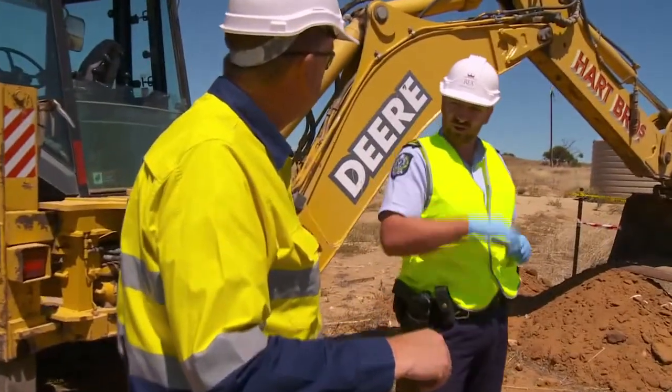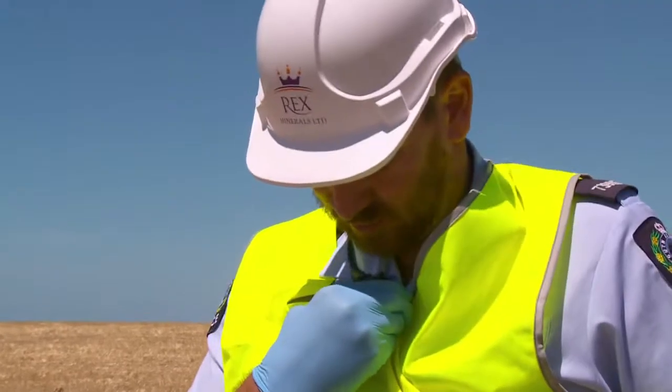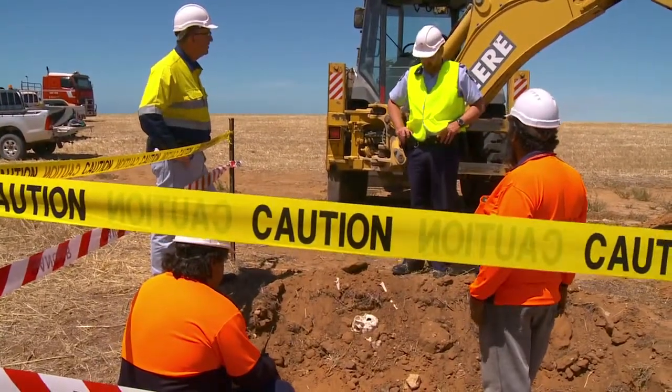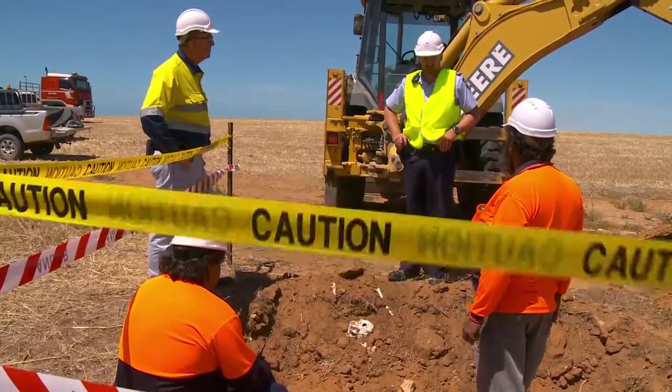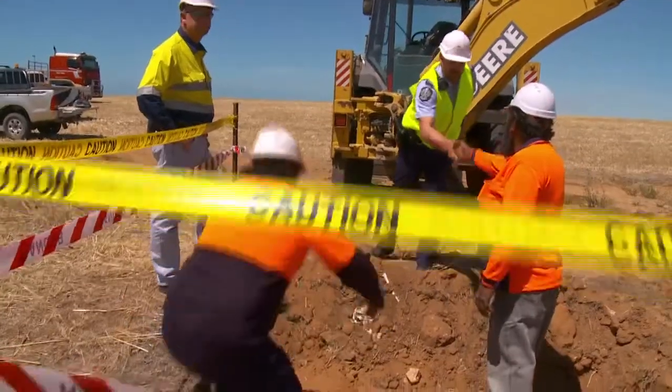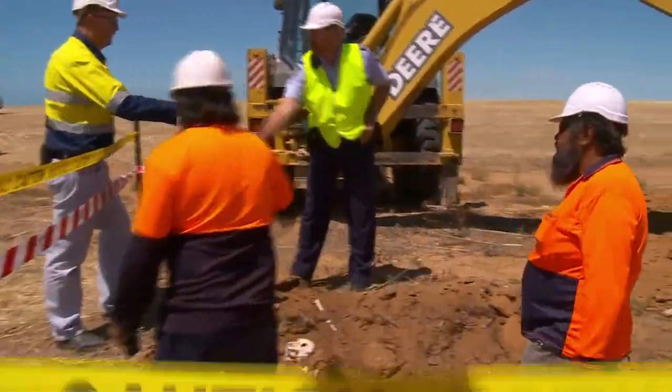Once determined the remains are Aboriginal, the authorities involved hand over the site to the Aboriginal Heritage Group of the area. Had a look, they've determined they are Aboriginal remains. As far as we're concerned, we're finished, it's nothing to do with us and it's all yours. So thank you for your help, thank you for your time. No worries. Thank you. Thanks, mate.